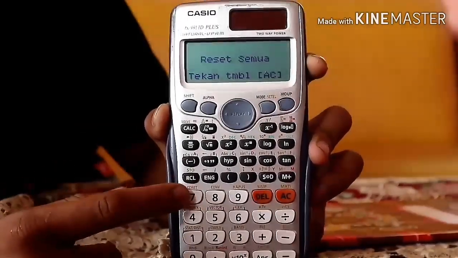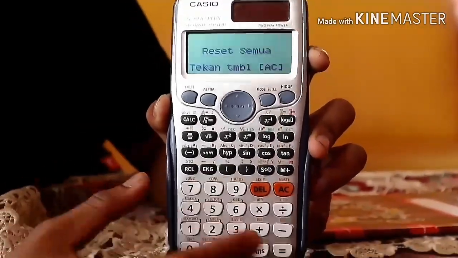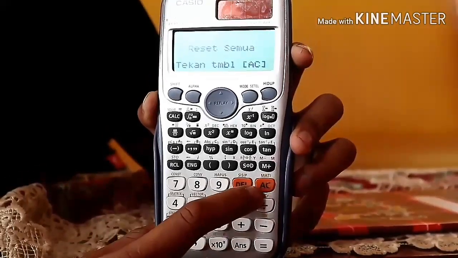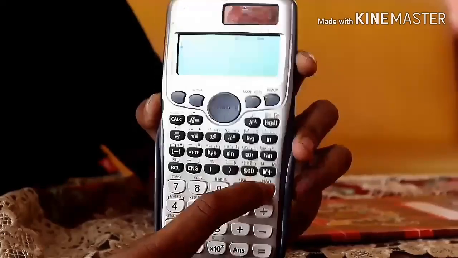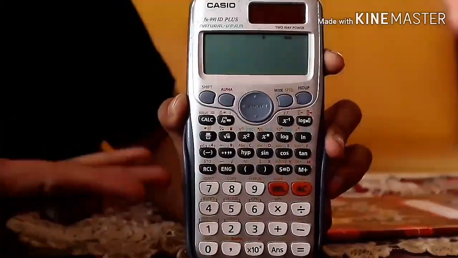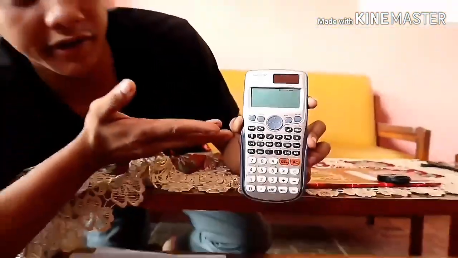After being pressed, press the answer button to start the calculator. Then calculator ready to use. Well, that's how to remove the fixed command on the cashier calculator.